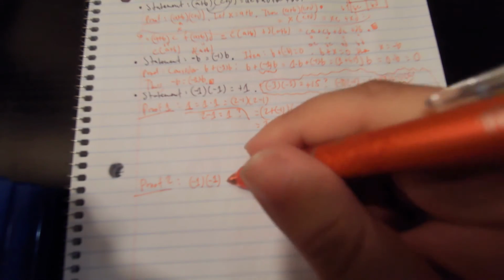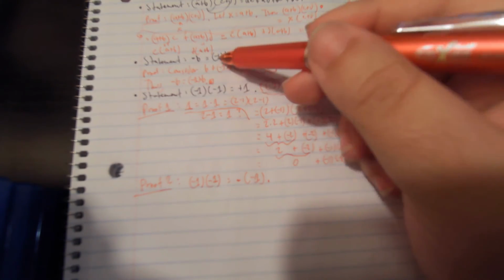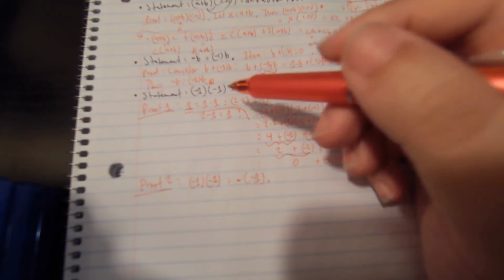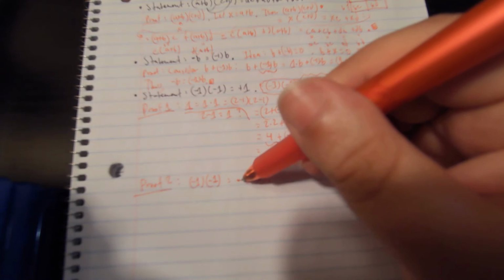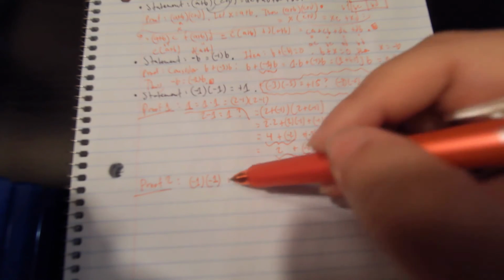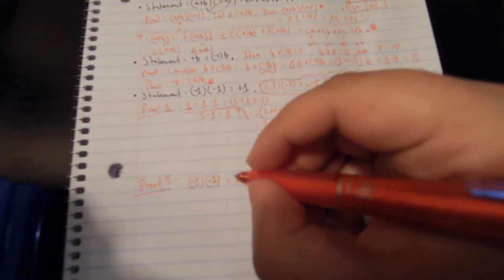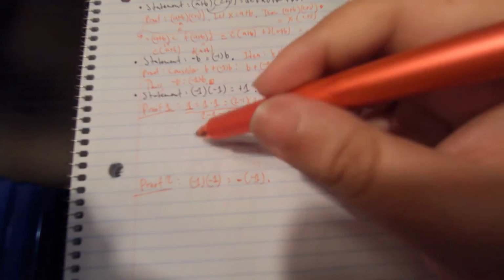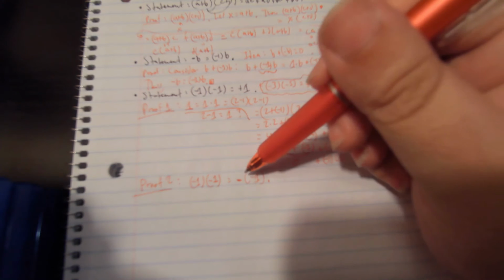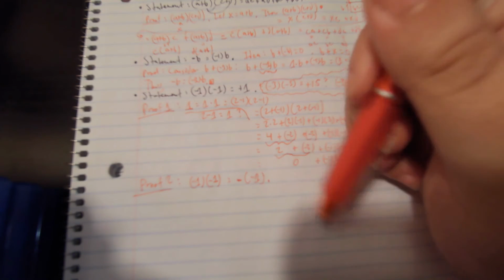So this part is true just by proving that statement. Okay, so let me put it this way. Negative 1 times negative 1 is the additive inverse of negative 1.